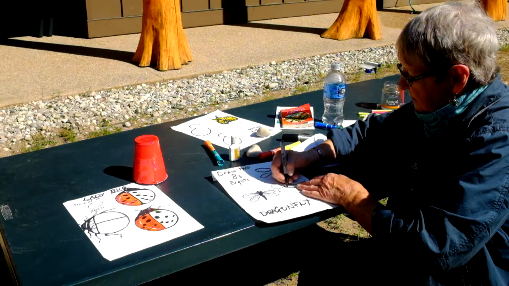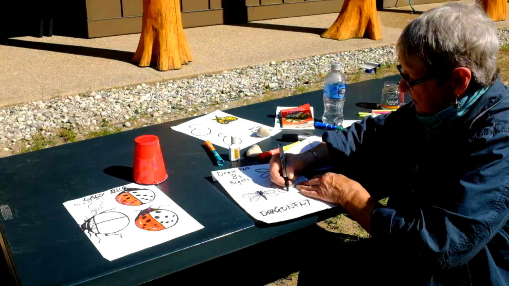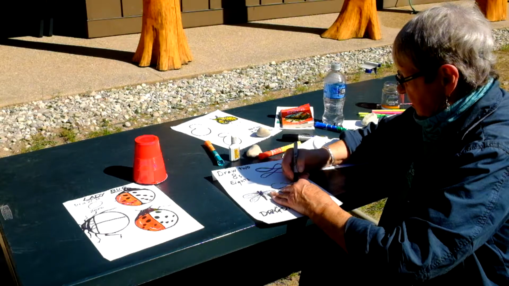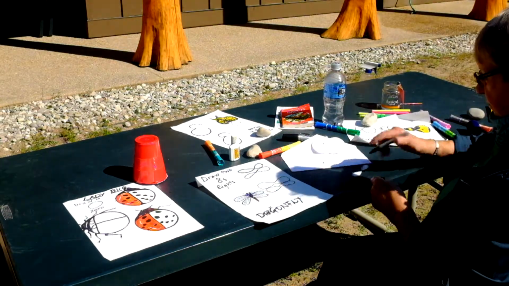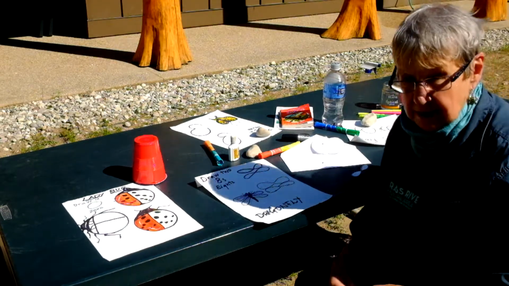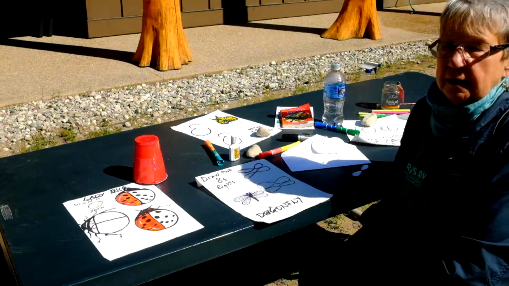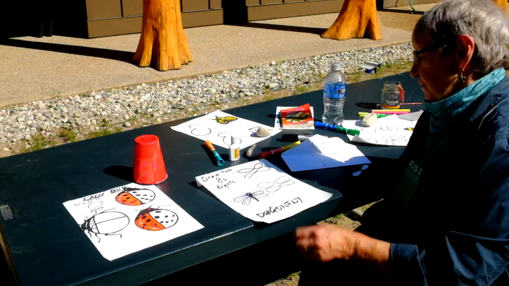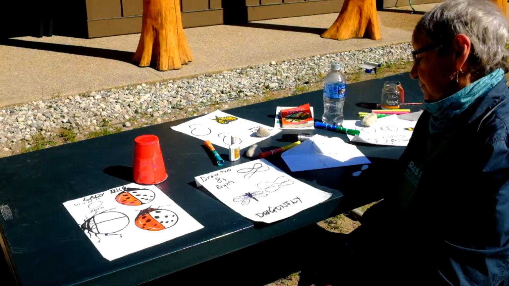So dragonflies have 4 wings attached to the thorax, which we'll draw in a minute. It doesn't matter if they overlap. Remember, these wings, you can see through them. They're translucent or transparent. So if you have a little overlap, that's okay.